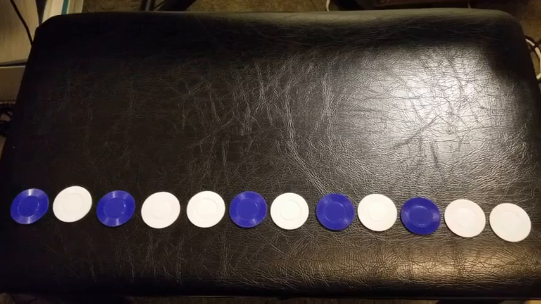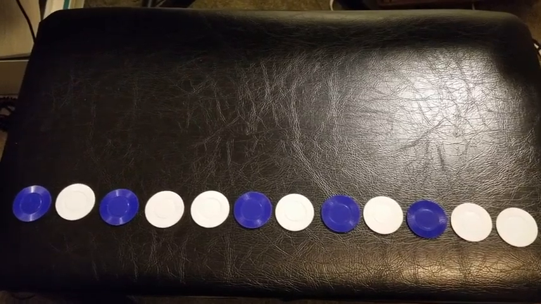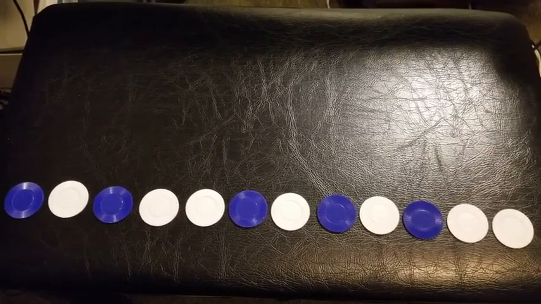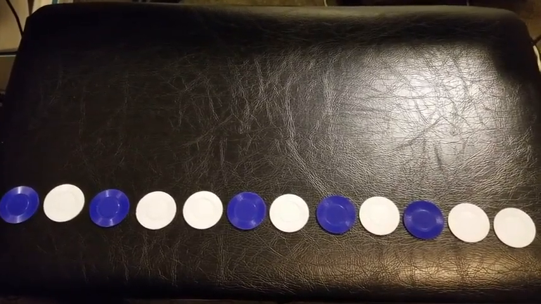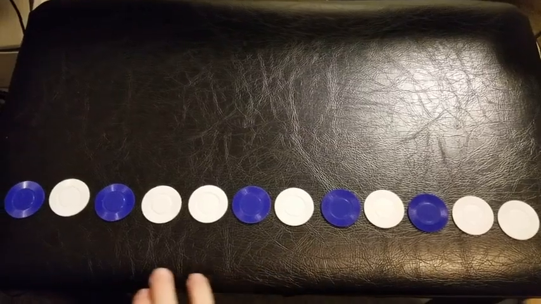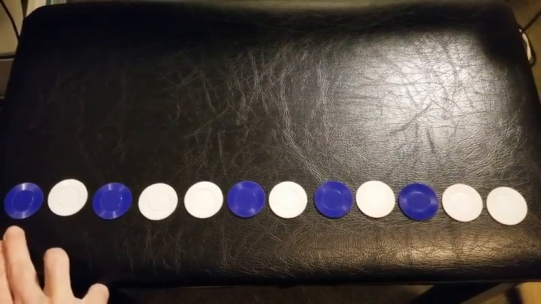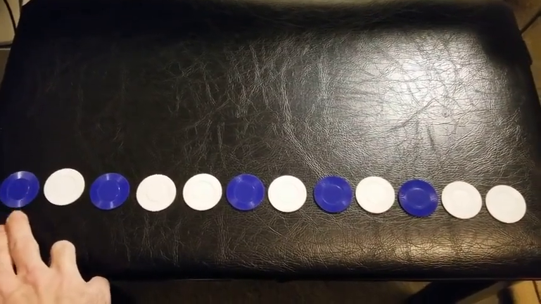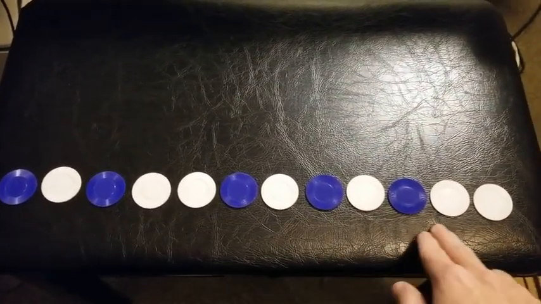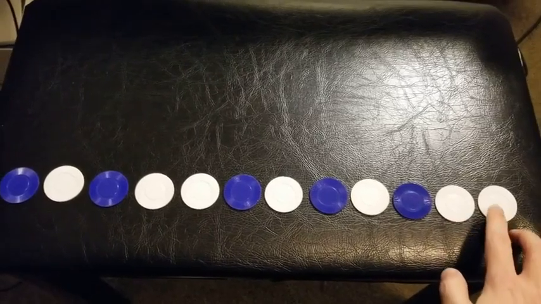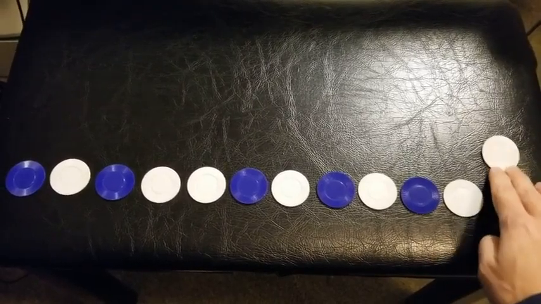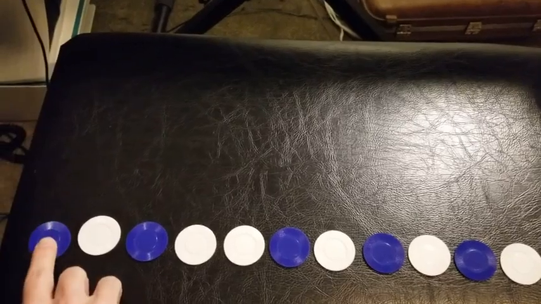Here you can see we've got our poker chips laid out in a certain pattern, just like you might see on a piano keyboard if you were to mask off an octave from the note C sharp or D flat, all the way through the octave to C natural. So here is C natural, and down here is C sharp.